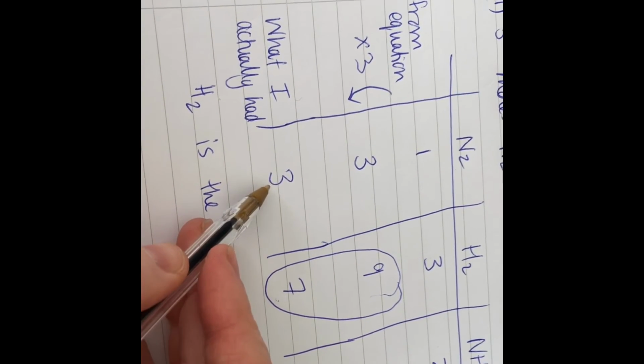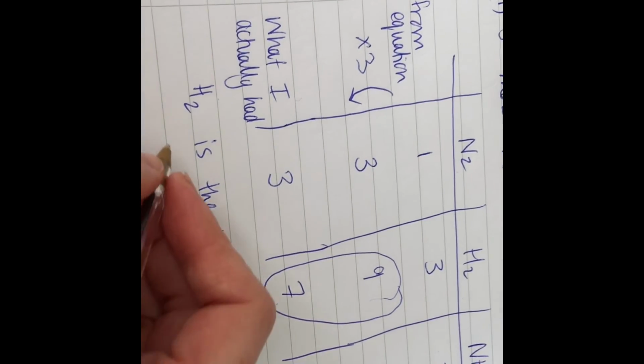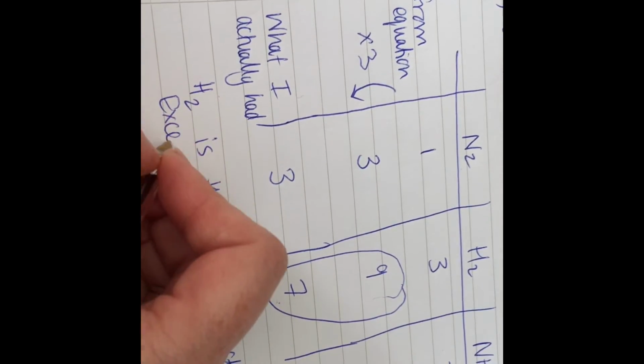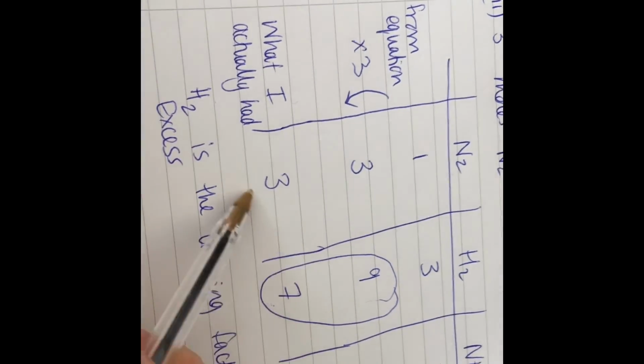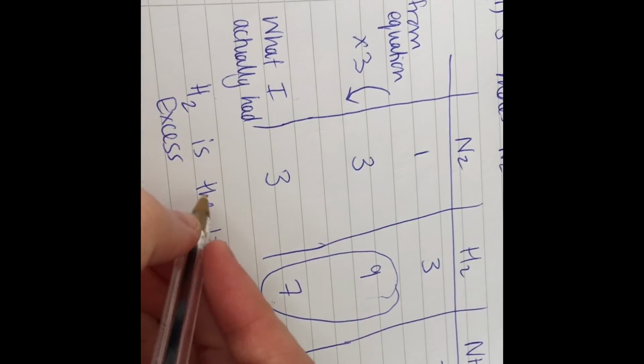And we actually had extra nitrogen, an excess of nitrogen, because after we'd have reacted all of that, we'd have still had some moles of nitrogen left over.